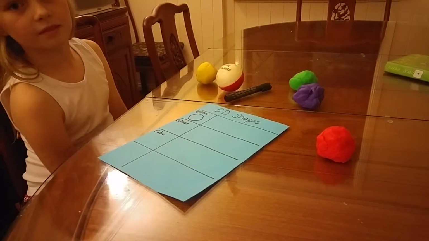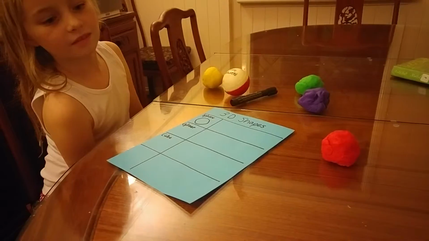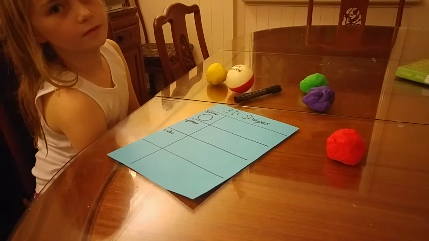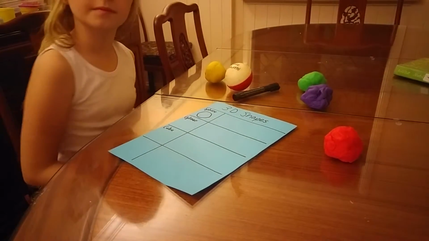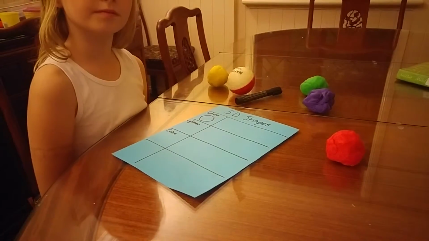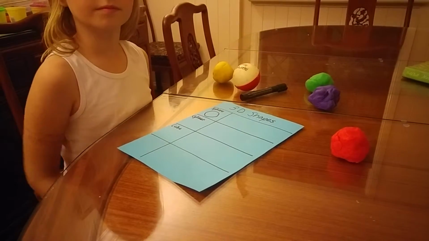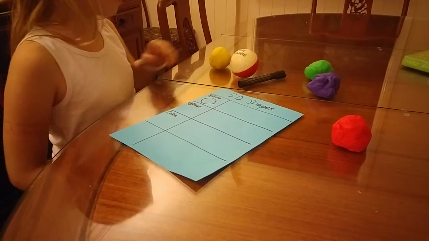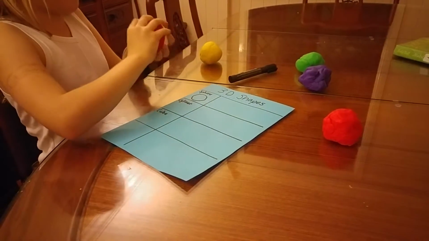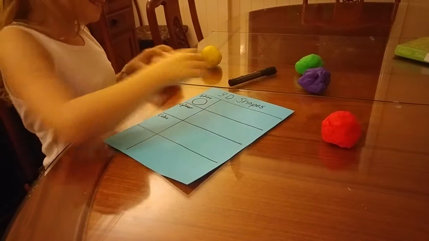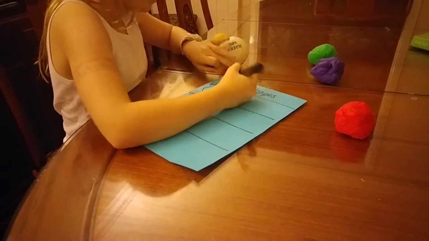There's some words that we use to describe 3D objects. The first one is face. So the face is kind of the side on a 3D object. So how many sides or how many faces do you think a ball has? One. One, well done. Why don't you write that on your piece of paper?